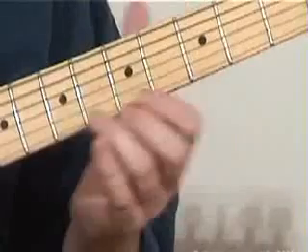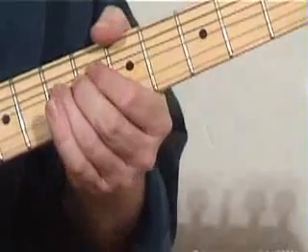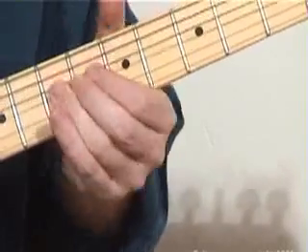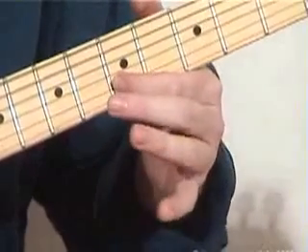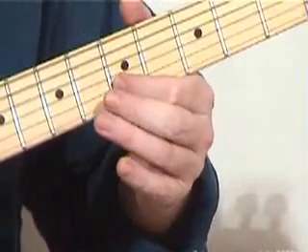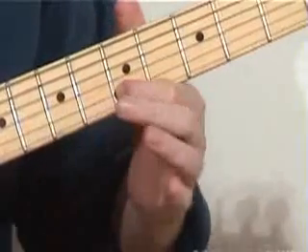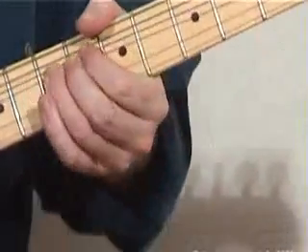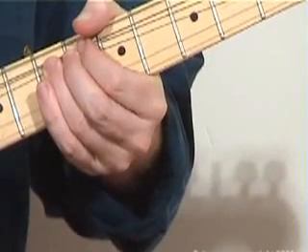So we're going to bend the 3rd string at the 7th fret so it climbs up in pitch and matches exactly the E on the 2nd string at the 5th fret. So we have this, we can hammer on like that, or we can hammer on and do a bend this way.